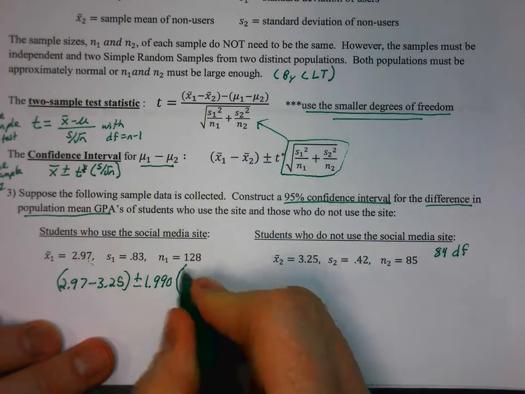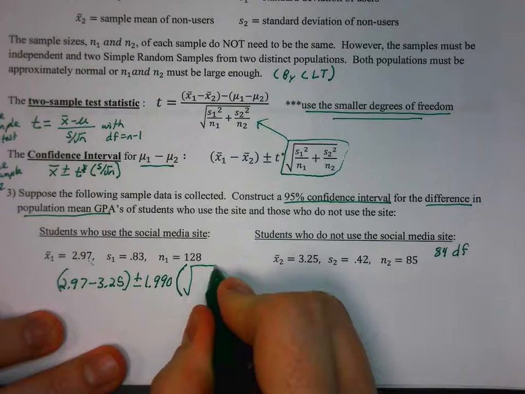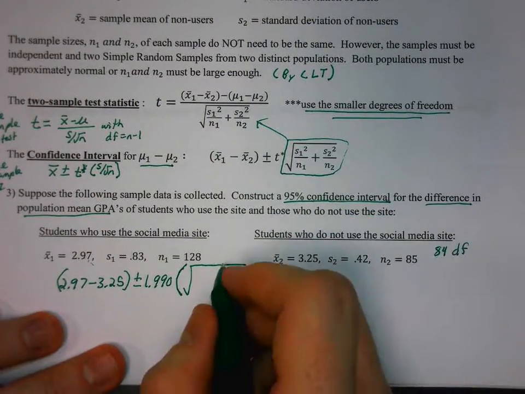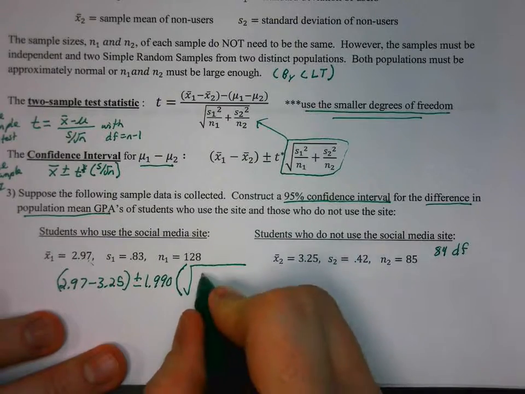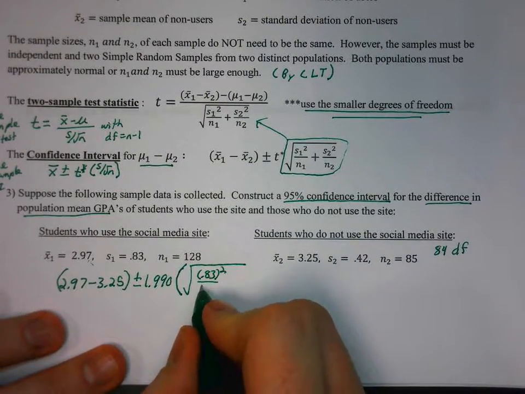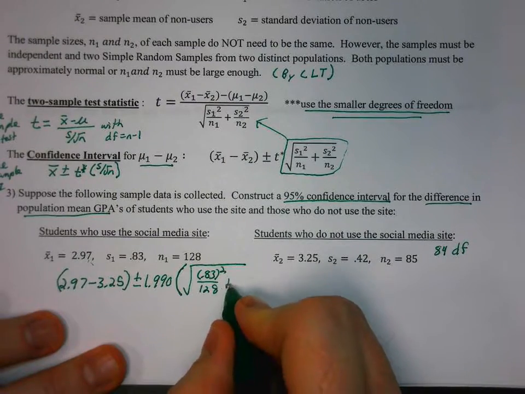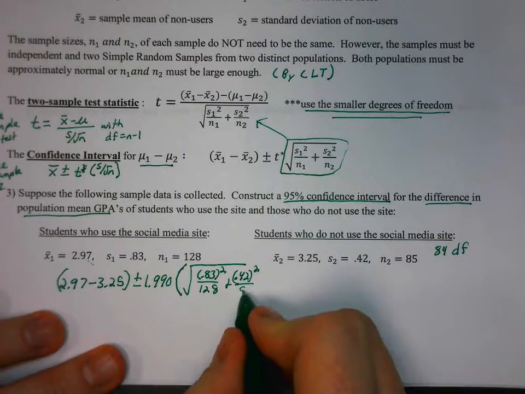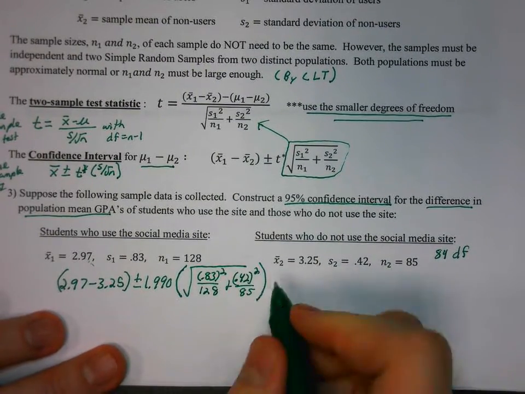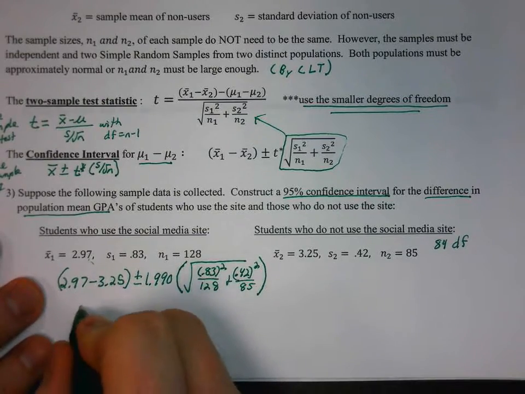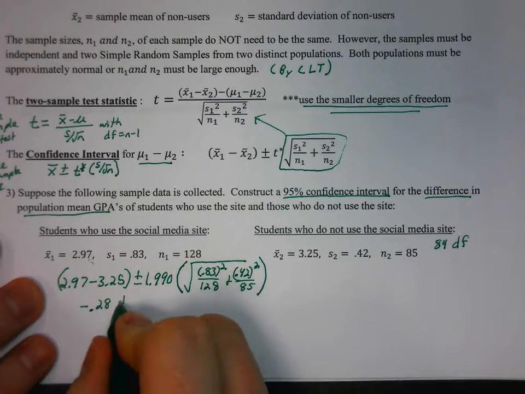Times the square root. Okay, we're going to substitute into this right here. So we have S1, which was 0.83, squared divided by 128 plus 0.42 squared over 85. Okay, so that'll give us negative 0.28 plus or minus.